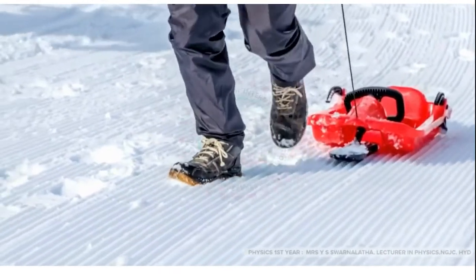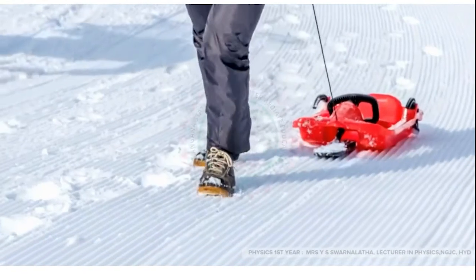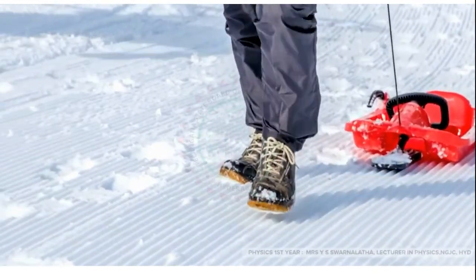Now let us see one more example. Look at this example. Here, the force applied by this man in pulling this cart is not in the direction of the displacement. ఇక్కడ అతను అప్లై చేసే బలము, ఆ కార్ట్ ని పుల్ చేయడానికి అప్లై చేసిన బలము స్థానభ్రంశం దిశలో లేదు.